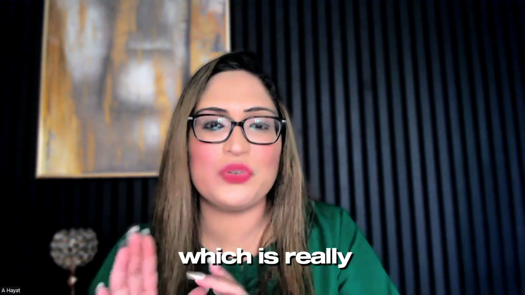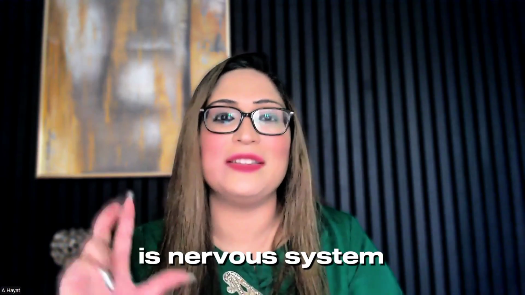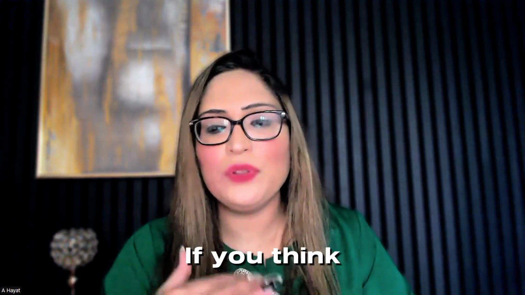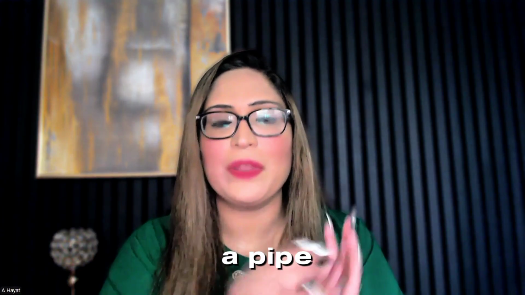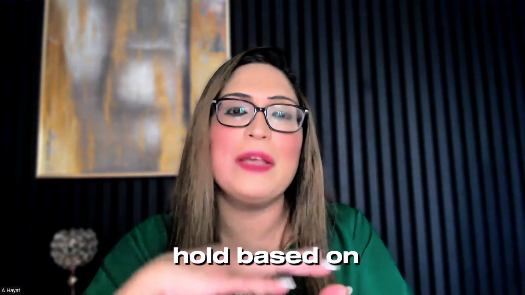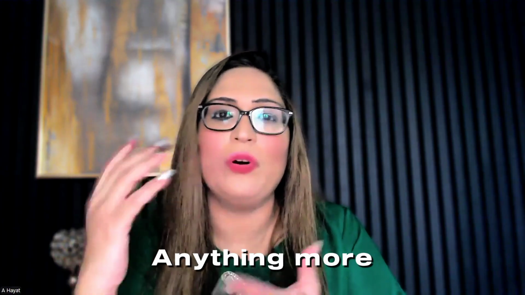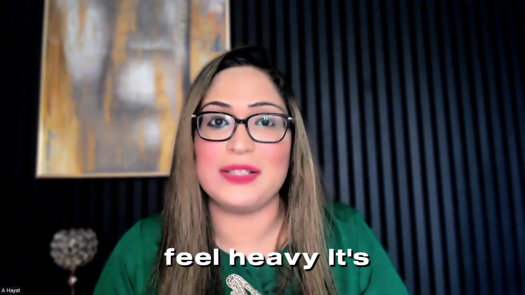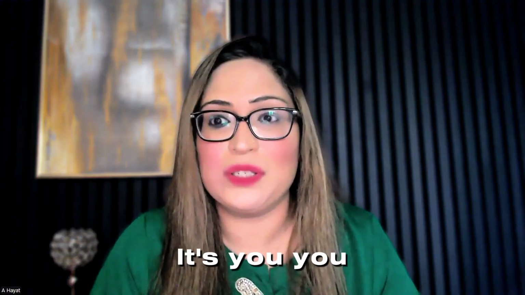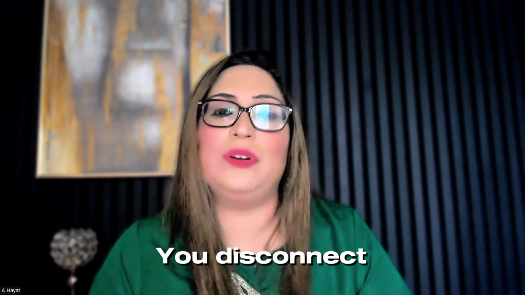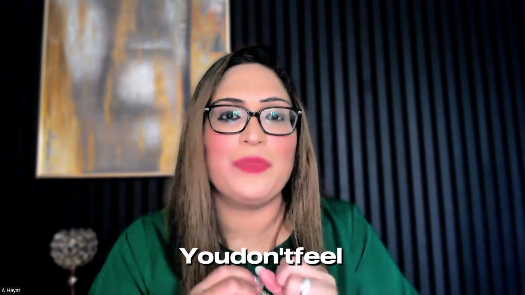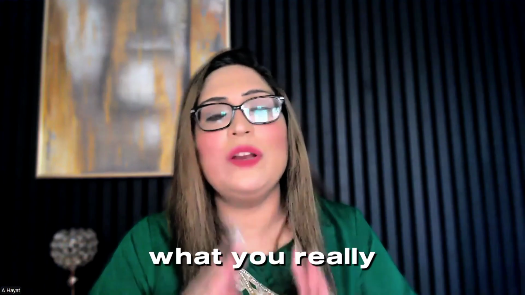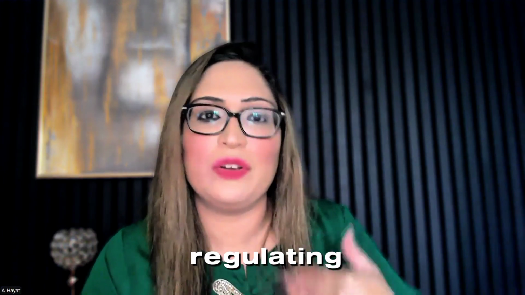The second thing which is really important when you are doing that is nervous system regulation. If you think of your nervous system like a pipe, it can only hold based on its capacity. Anything more, it starts to feel heavy, it's tighter, you feel janky, you disconnect, it feels weird, you don't feel safe. What you really want to start doing is regulating your nervous system.